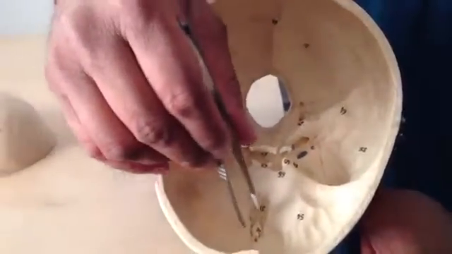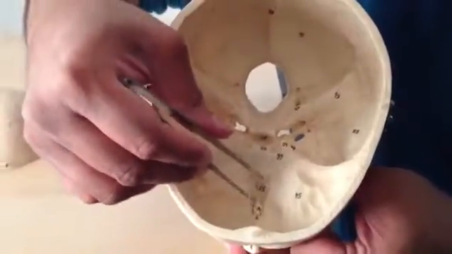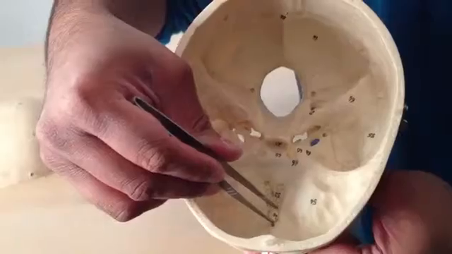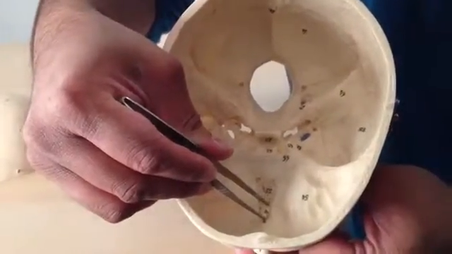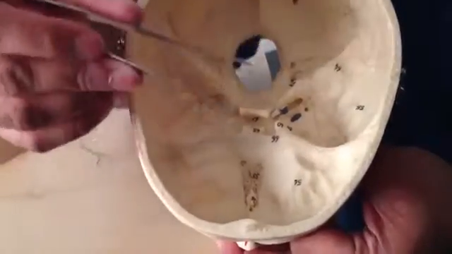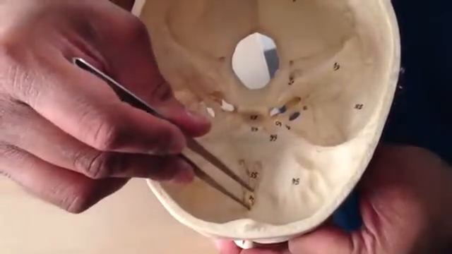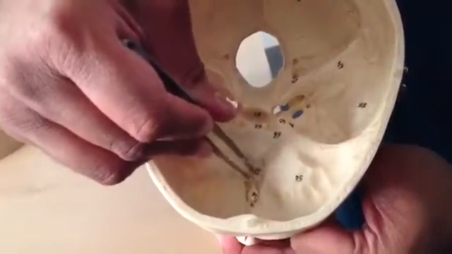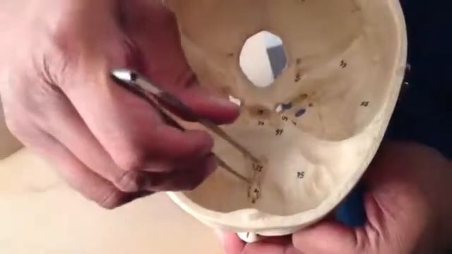Now we'll take a step back and notice this bone here. This is the ethmoid bone, between the frontal bones. And this projection here is called the crista galli. The crista galli is the anchoring point for one of the meningeal partitions of the skull, the falx cerebri. And just here we can see all of these little holes, and this is the cribriform plate.